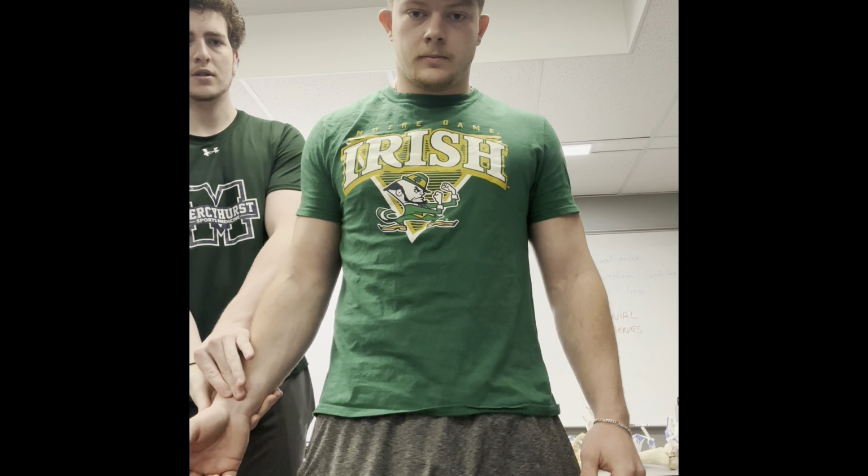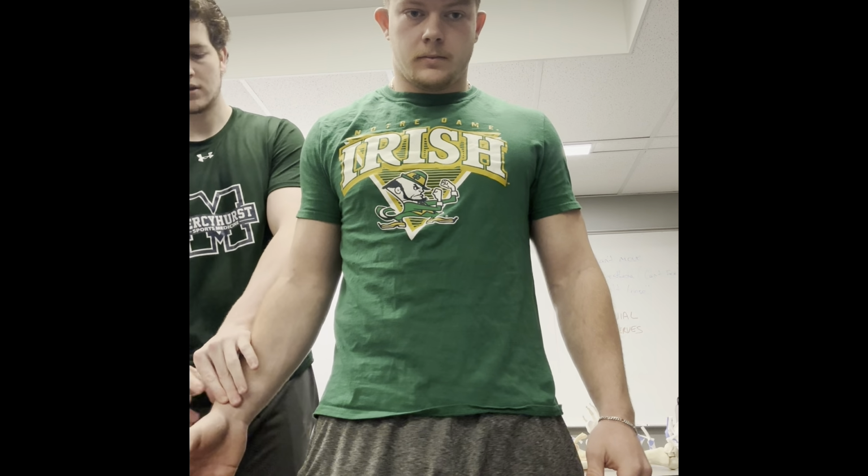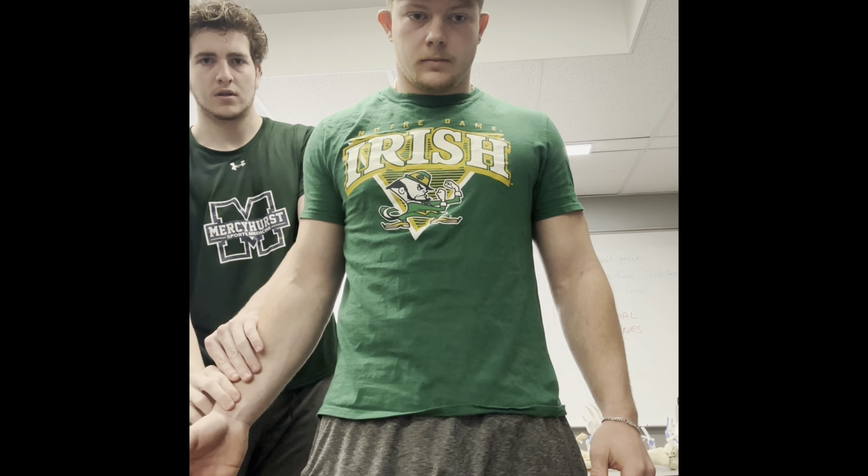So I'm gonna actually have him stand up. And I'm going to, once again, check for the radial pulse. Okay, and then I'm gonna have Tyler take a deep breath in, pull his arm back, and then have him hyperextend his neck forward. And then a positive test for this would be that the radial pulse disappears, and then the implications is the subclavian arteries being blocked by the costoclavicular structures of the shoulder.